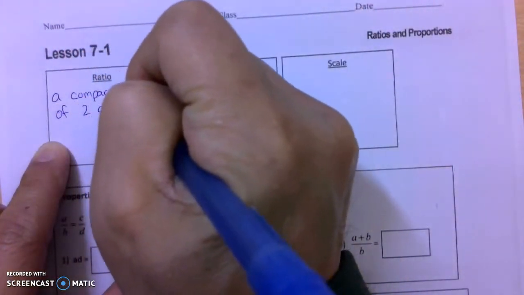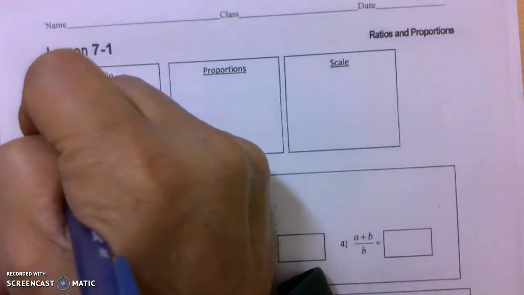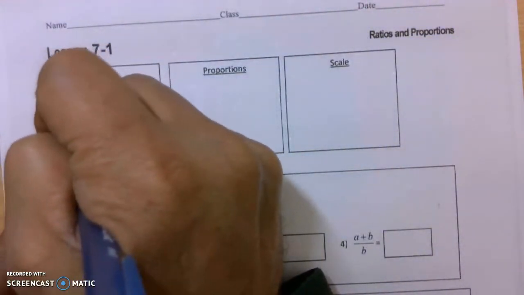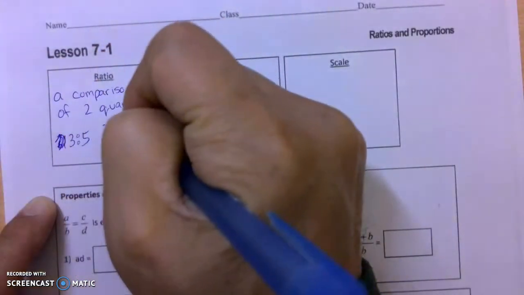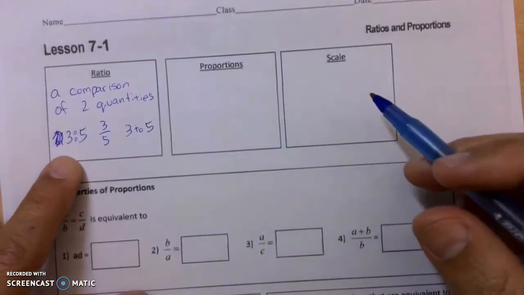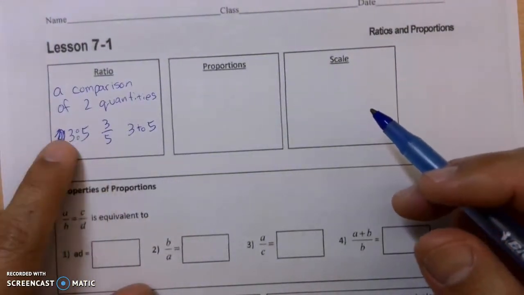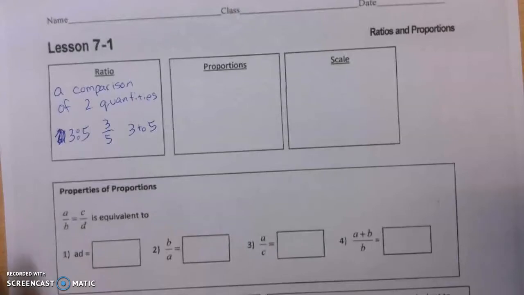And what it basically looks like is just a fraction, like 3/5, or 3 to 5. But it's basically a comparison of two numbers. It could be apples to oranges, boys to girls, anything to that effect, 3 to 5.